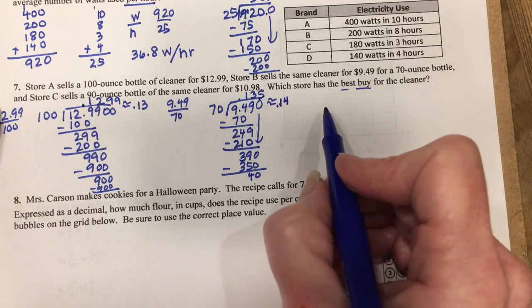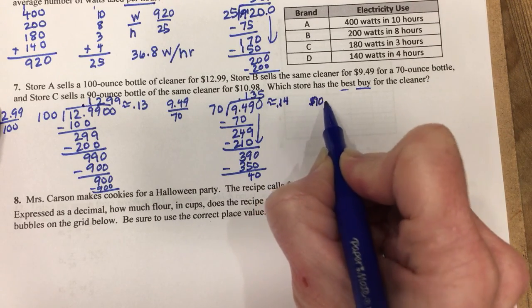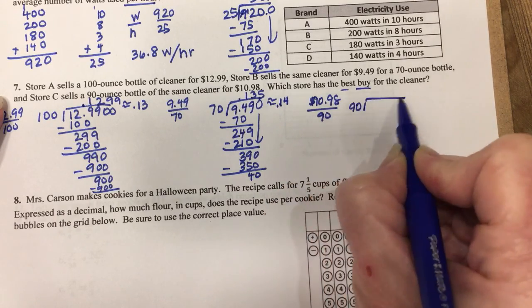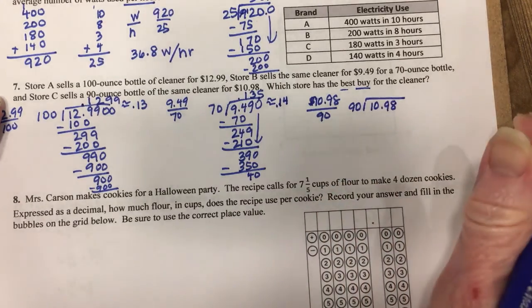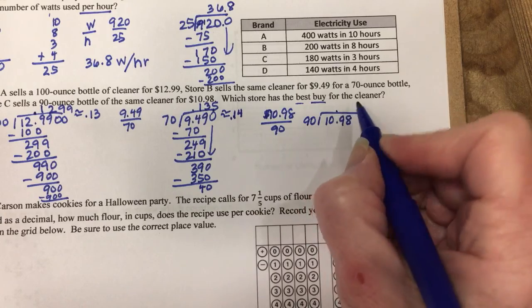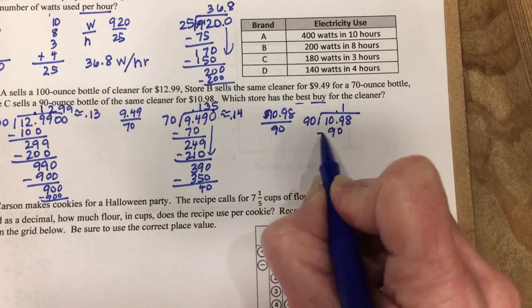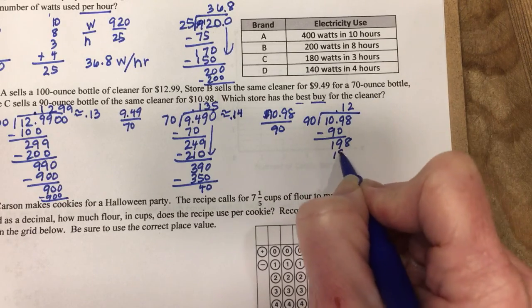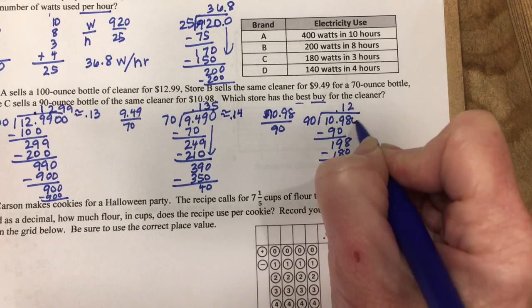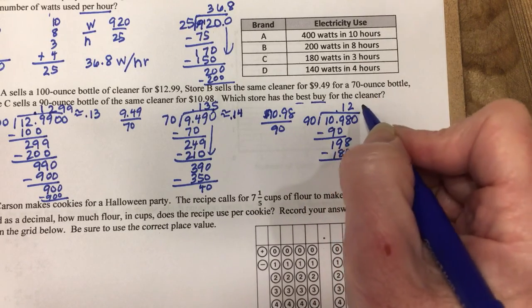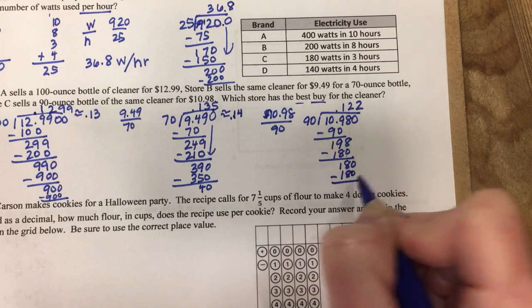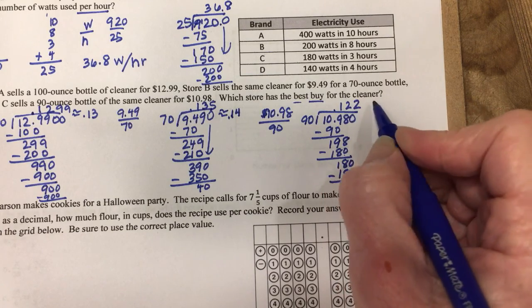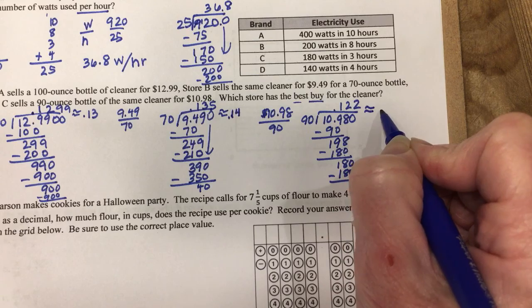All right, and then the last, store C, I have $10.98 for a 90-ounce bottle. So the 90 is on the outside, $10.98 on the inside. 90 won't go into 10, it will go into 109 one time. When I subtract, I get 19, bring down the 8, 90 will go into 198 twice, which is 180 when I subtract. And keep going one more time. 90 will go into 180 two times. And that one stops. So when I round this to the nearest cent, 2 is not greater than 5, so that's not going to change the first 2. So this is about 12 cents.